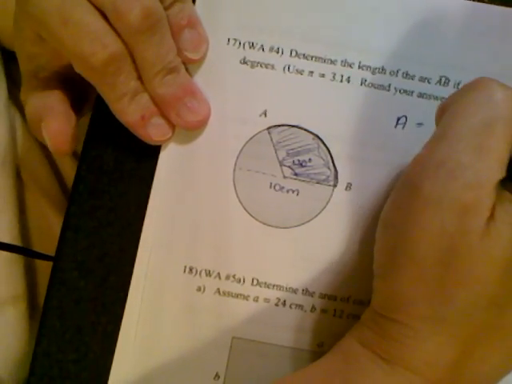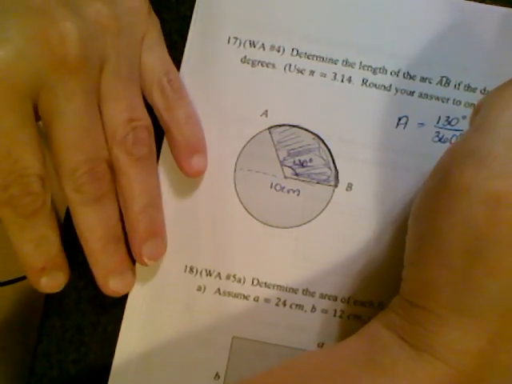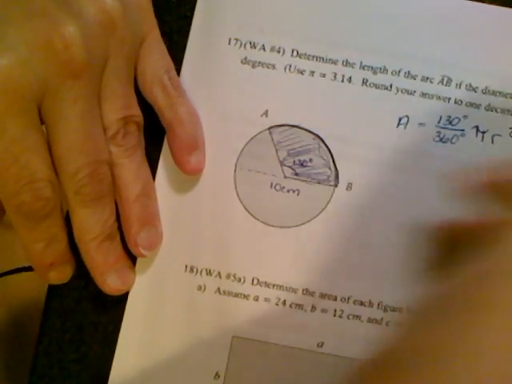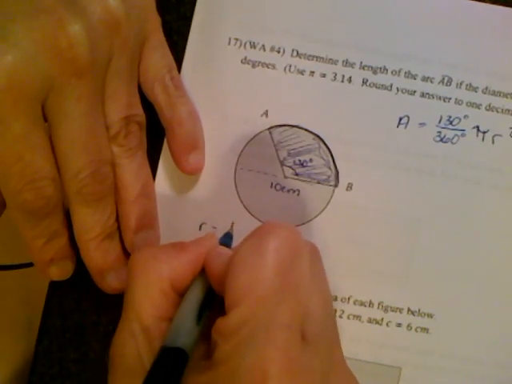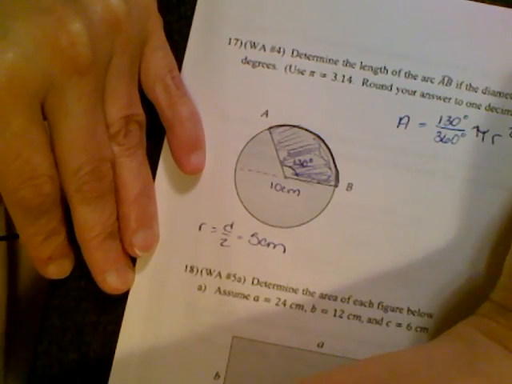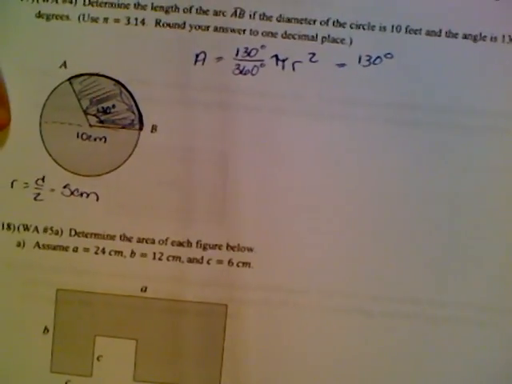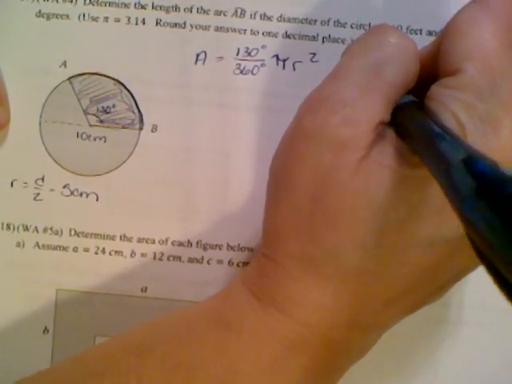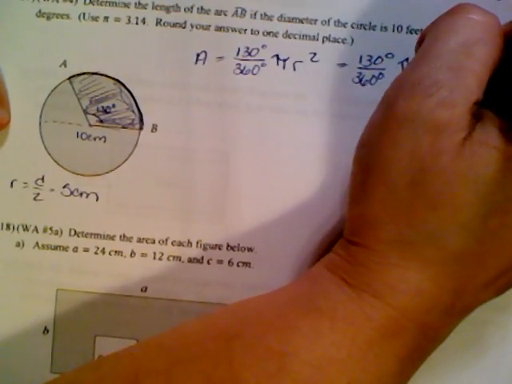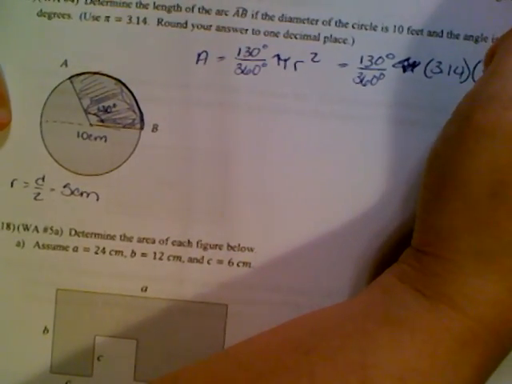So the area is going to be 130 degrees over 360 times, that's the percentage of the circle, times pi r squared. Well, what is r? Half of the diameter. So this is going to be 130 degrees over 360 degrees times pi, which they want us to use 3.14, and our radius is 5 centimeters squared.